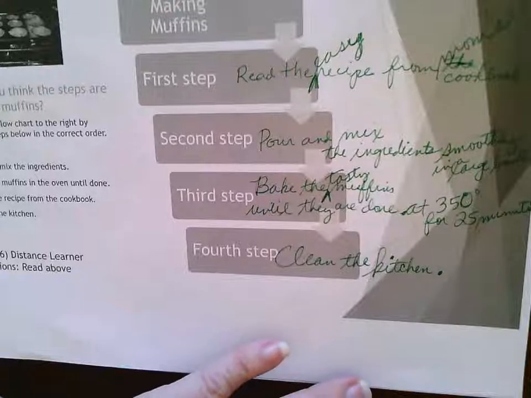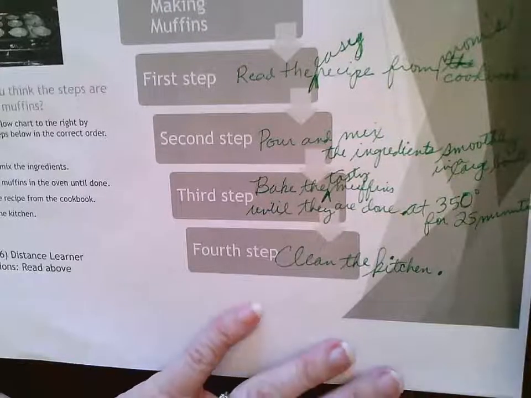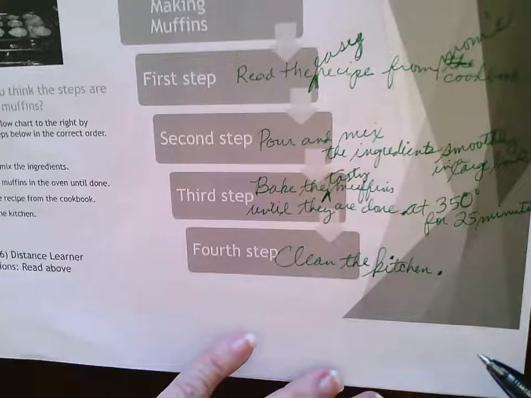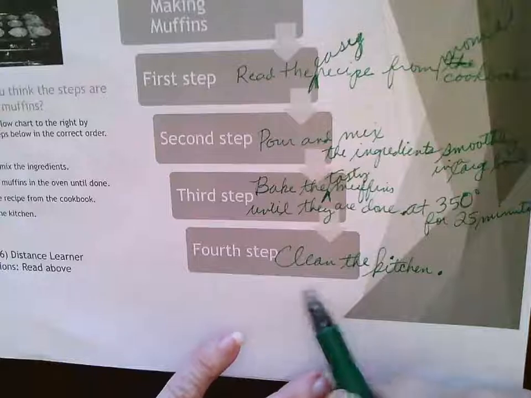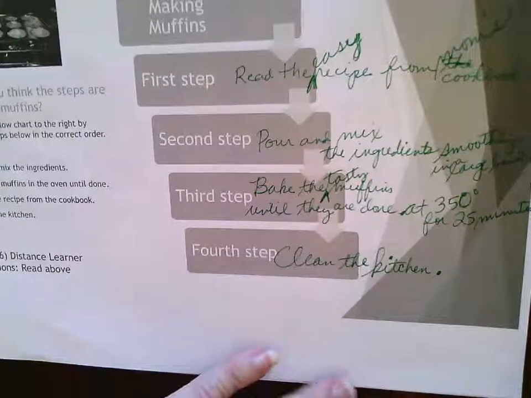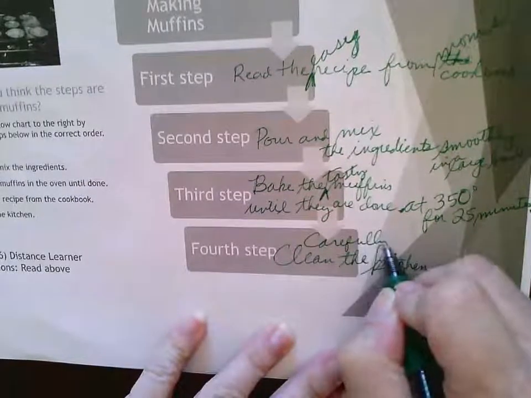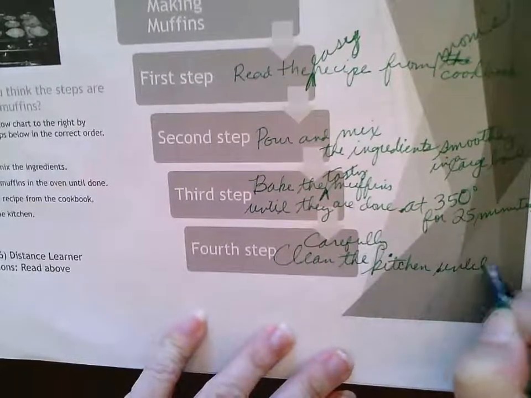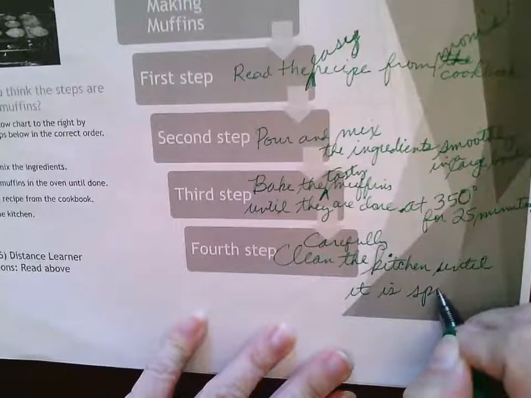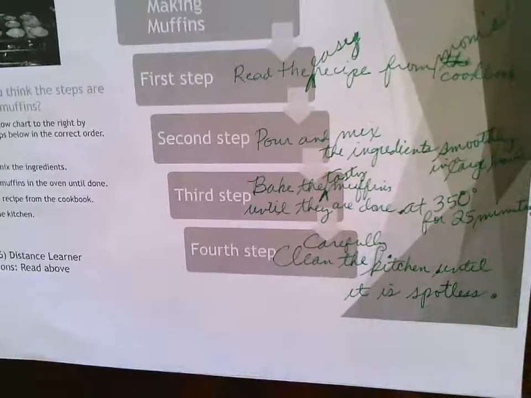Bake the tasty muffins until they are done at 350 degrees for 25 minutes. The last step, I could say lastly, clean the kitchen, but that's boring. So I might say, carefully clean the kitchen until it is spotless. Okay, those are just my ideas of some adjectives and adverbs.